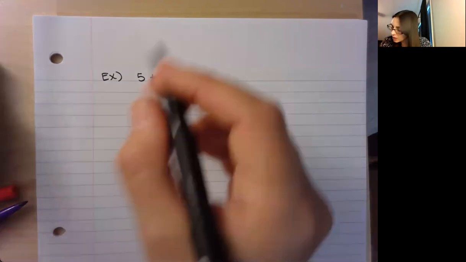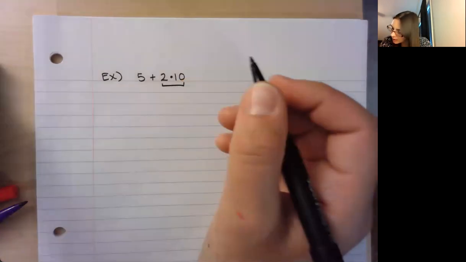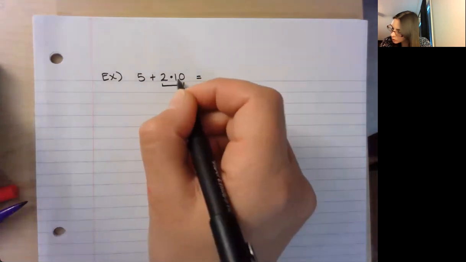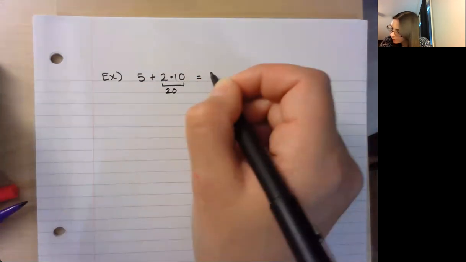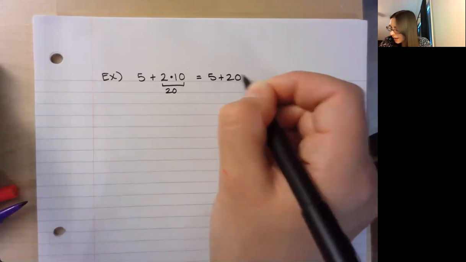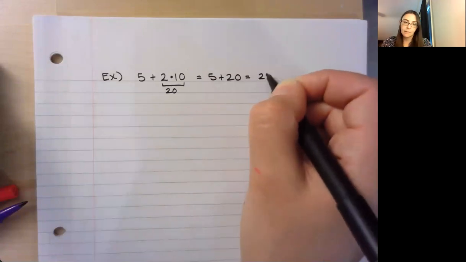So if you go back to your steps, and you may need to put those on an index card for right now, just to keep them with you, go through those steps. Check for grouping first, check for exponents next, and then you're looking for multiplication or division. So I do have some multiplication here, so I'm going to do that first. And 2 times 10 is 20. So this becomes 5 plus 20. And then I get the answer of 25.